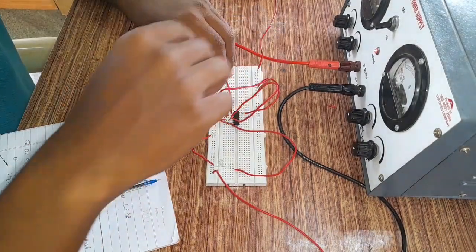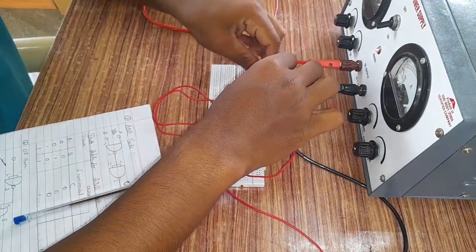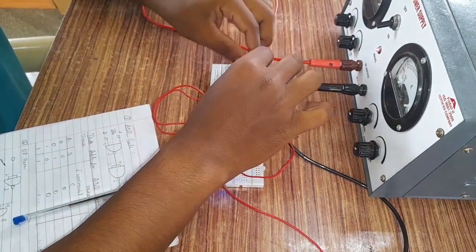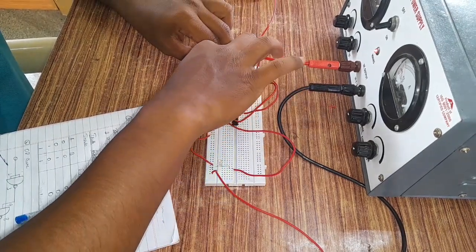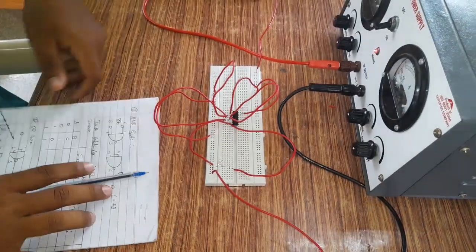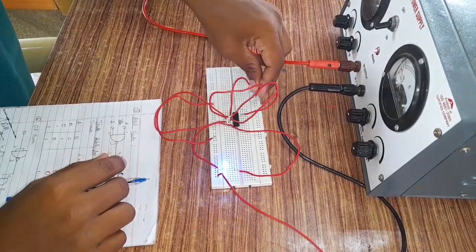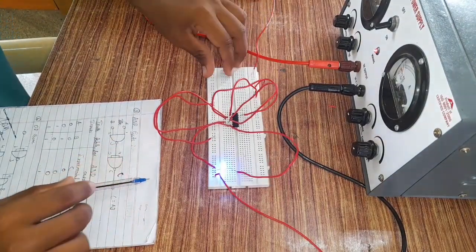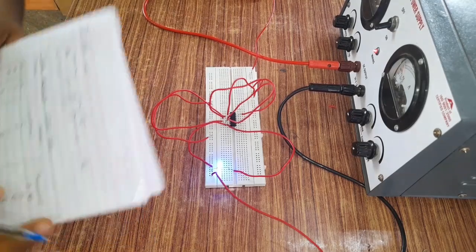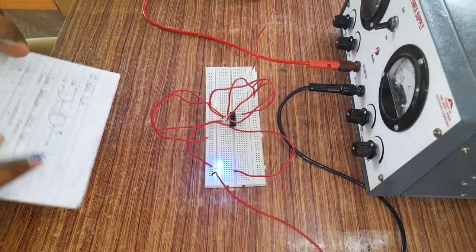Pin number 1 is 1, pin number 2 is 0, the light is off, that is 1 0 is 0. Next, 1 1. Pin number 1 is 1, pin number 2 is 1. 1 1 is 1, that is the light is on.